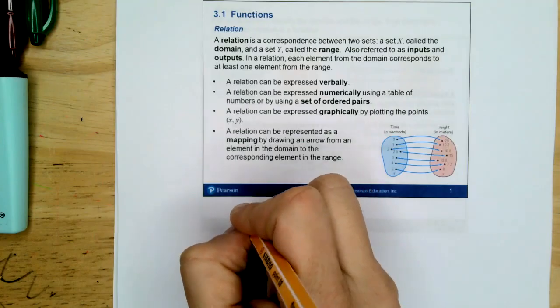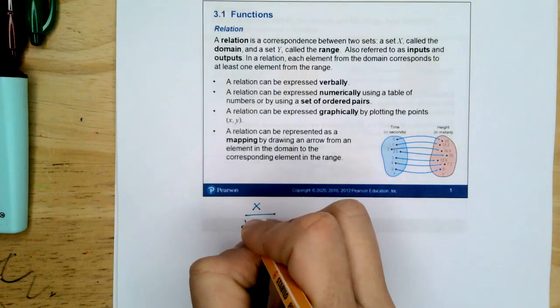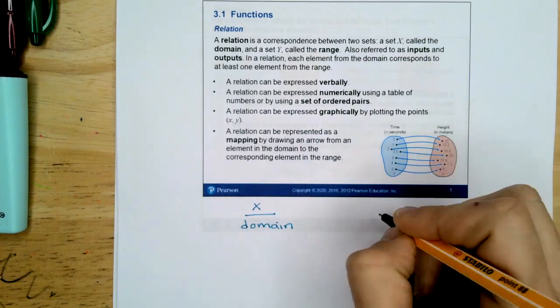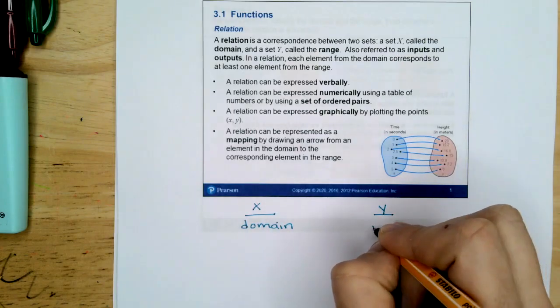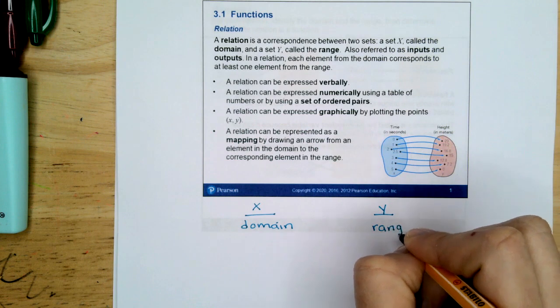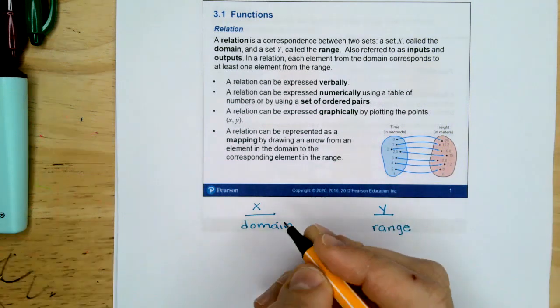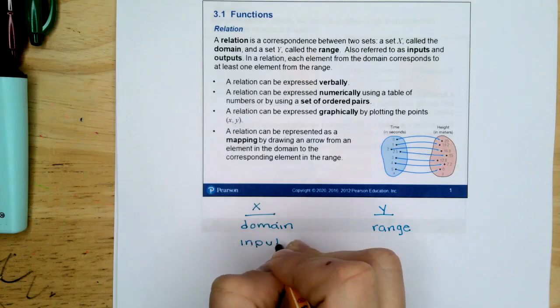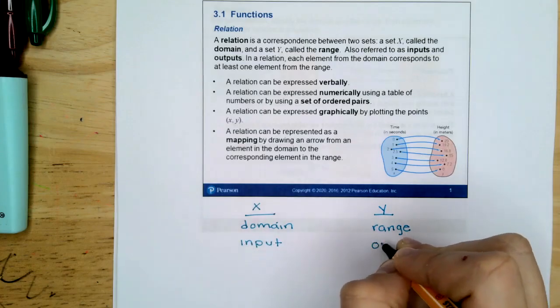So if it is X, it is the domain. That is very important, okay? If it's Y, it's the range. If it is the X, it is also the input. If it's the Y, it's the output.